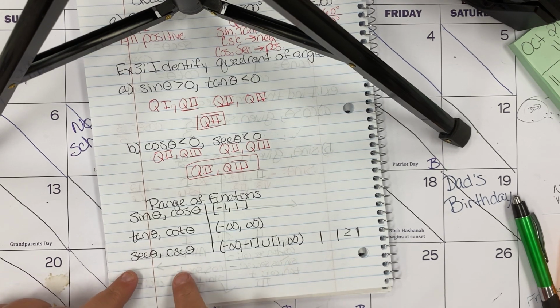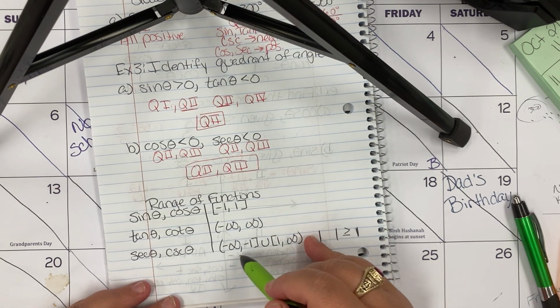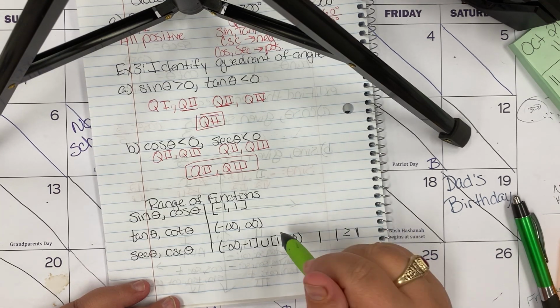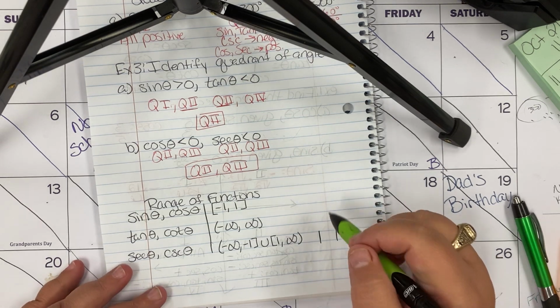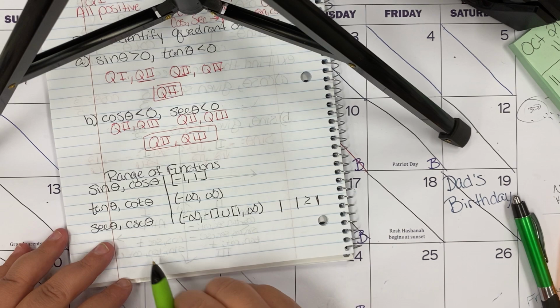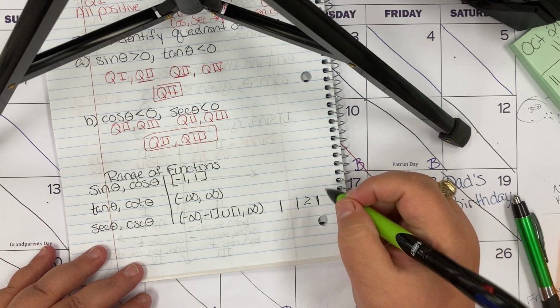But then secant and cosecant, the reciprocals of sine and cosine, can only go between -infinity and -1 and between 1 and infinity. So there's a little space that they cannot be. That, in other terms, is just saying the absolute value of either secant or cosecant has to be greater than or equal to 1.